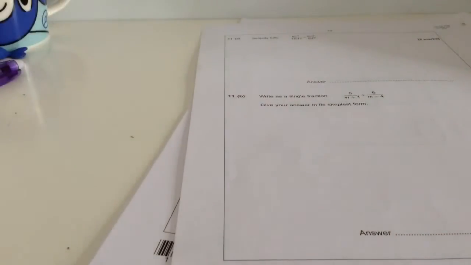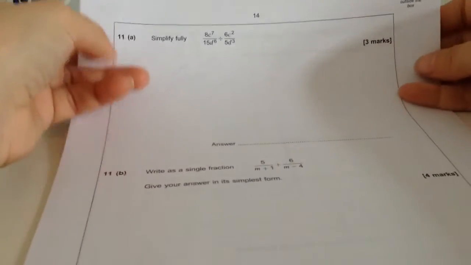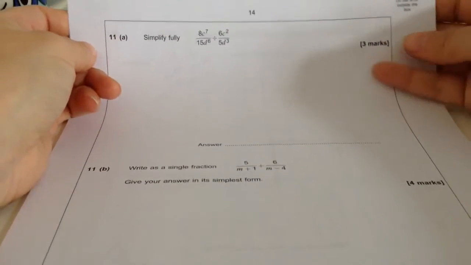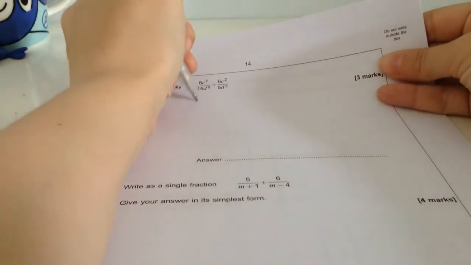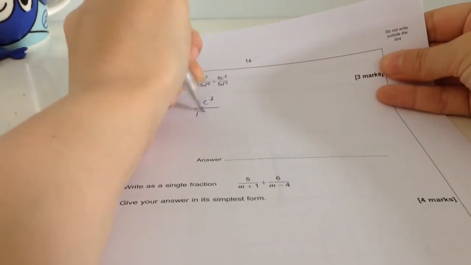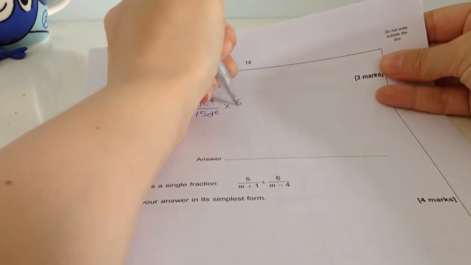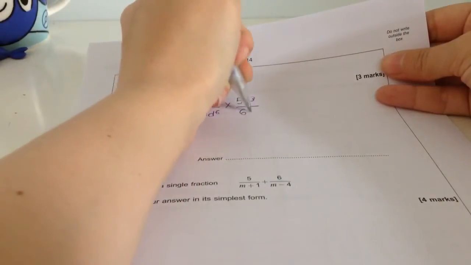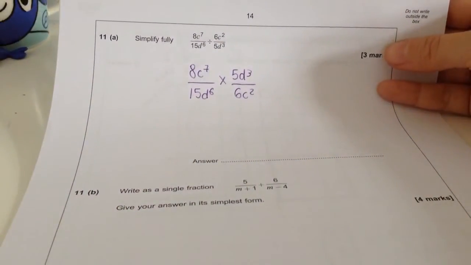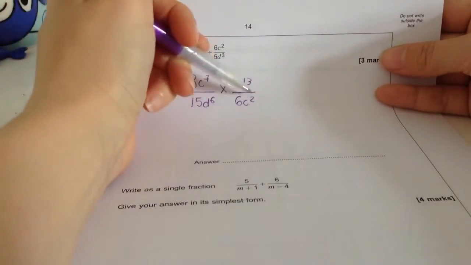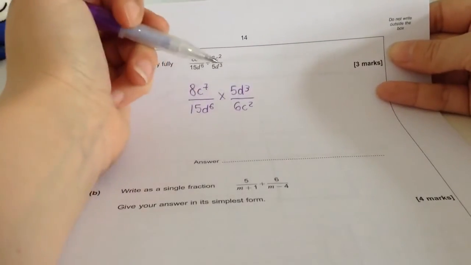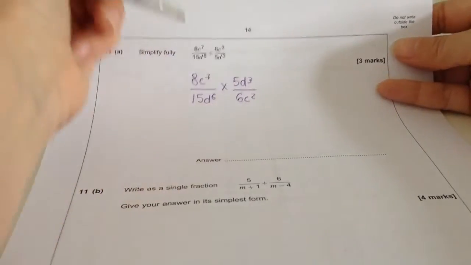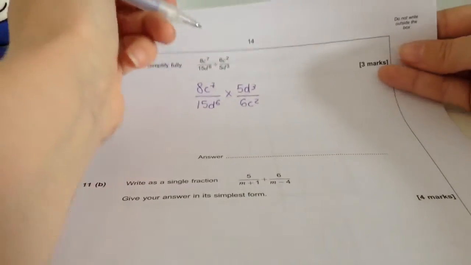Let's get rid of that. Simplify fully. Okay. Let's KFC this. I can't believe I'm now saying KFC. Like I talk so much about how I hate that, and then I just can't help but say it all the time. Okay, so keep, flip, change the sign. That's what C stands for. Change the divide into a times. It's a really rubbish acronym, to be honest.